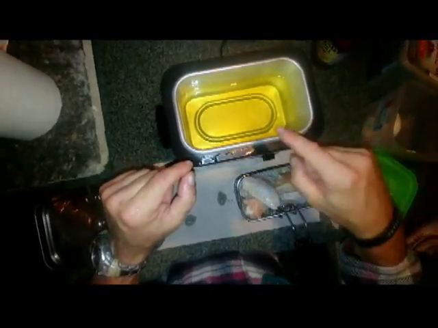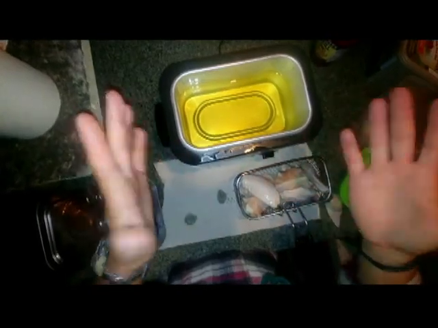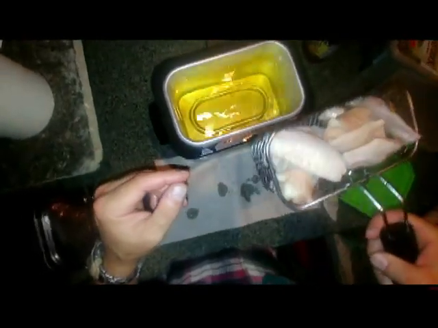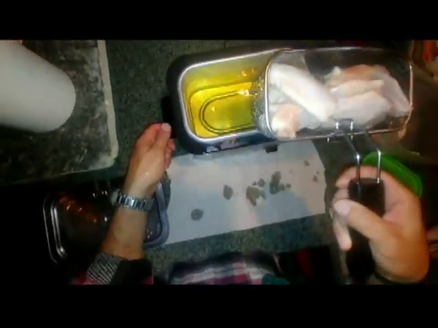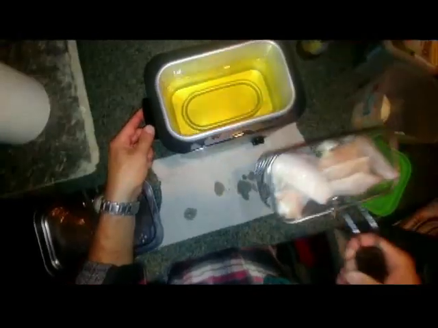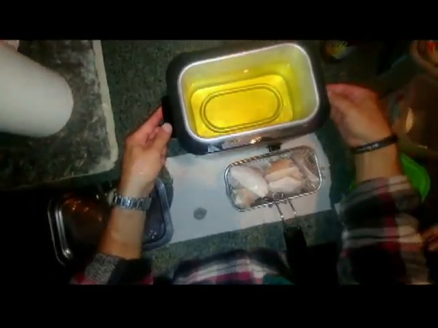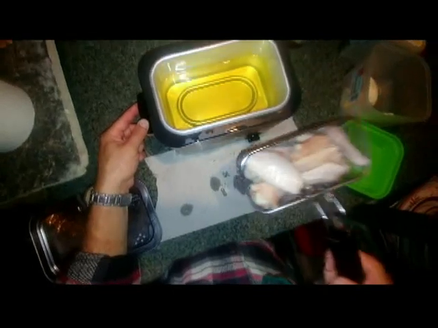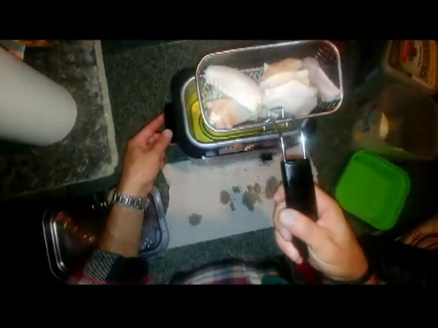One of them would be to use oven mitts. I'm not going to because I've got a nice handle. And if you're using a sharp object, try to keep it away from yourself, okay? And you have to be careful when these chicken wings are frozen because they might tend to pop.